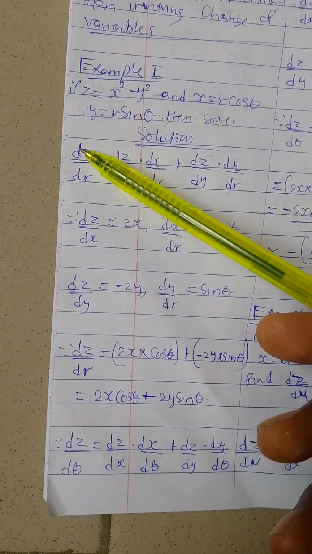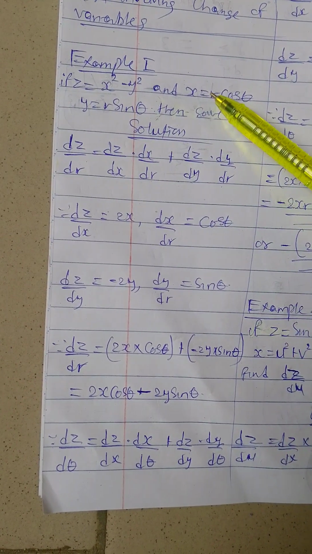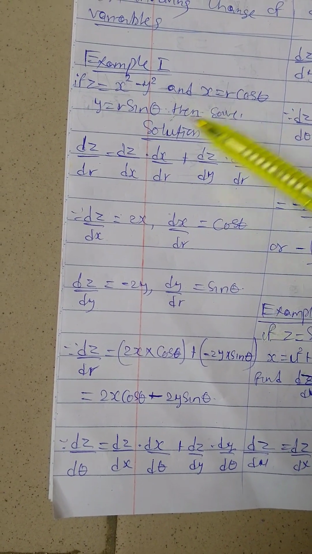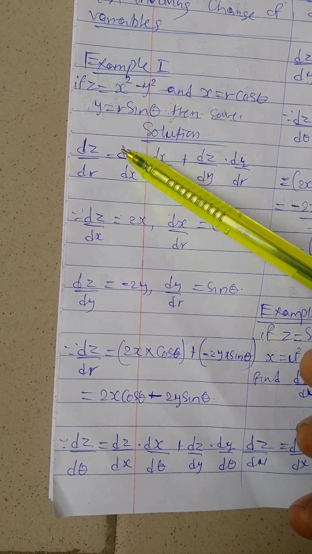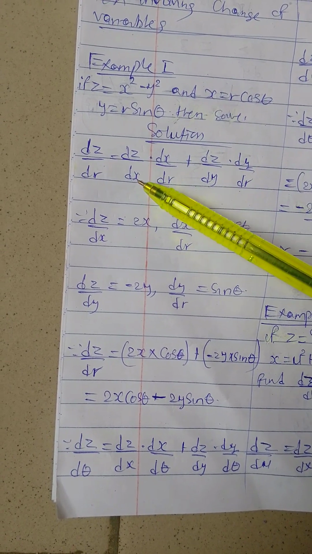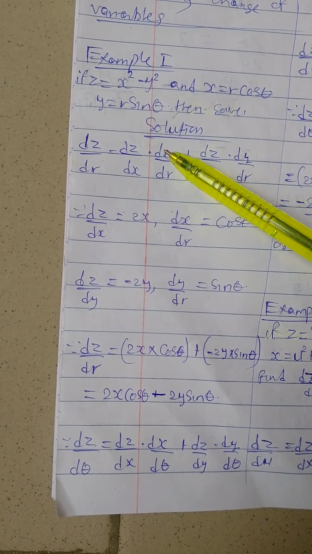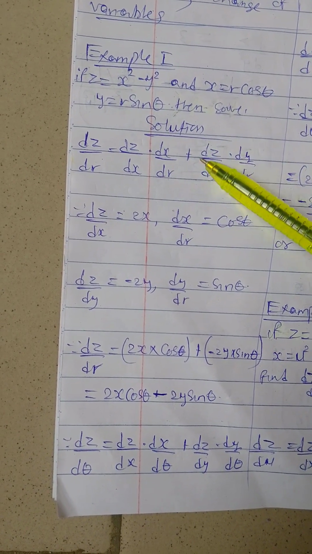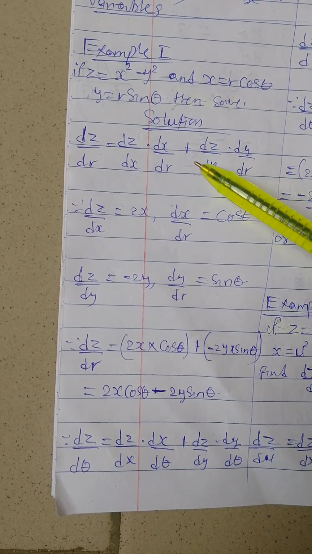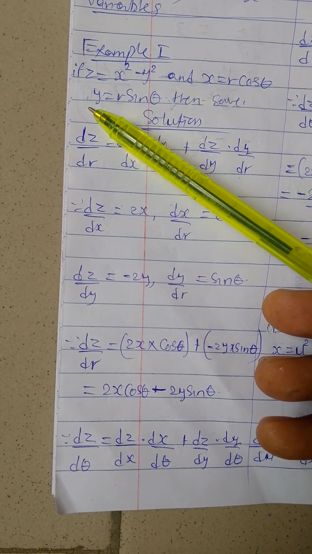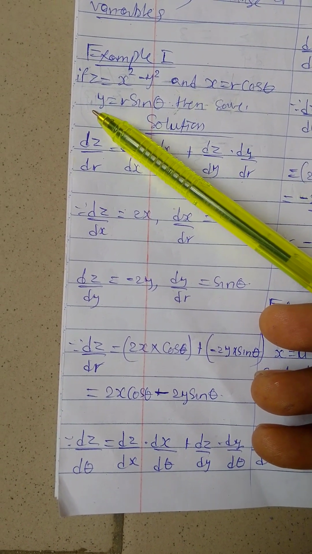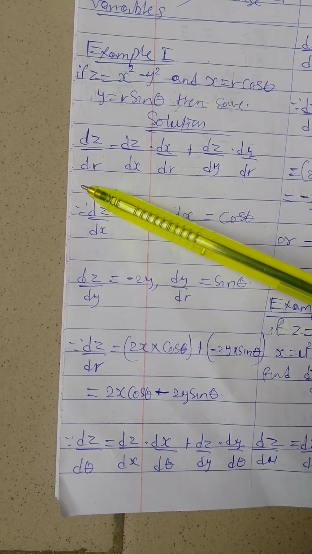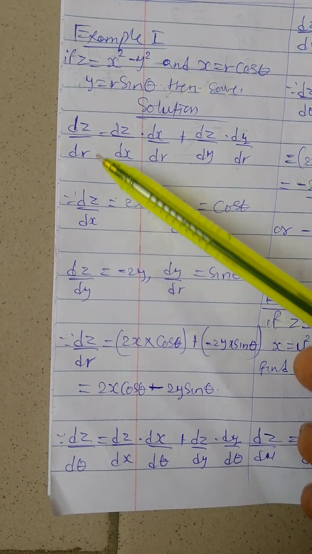So that becomes dz over dr. Dz over dr is equal to dz over dx times dx over dr, plus dz over dy times dy over dr. Now therefore, what do you do now?